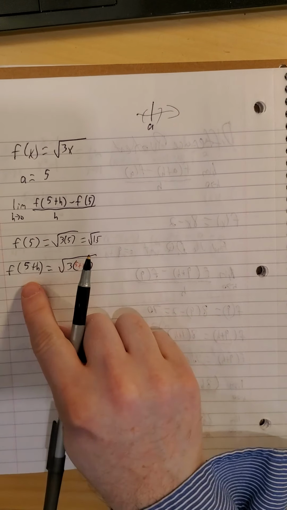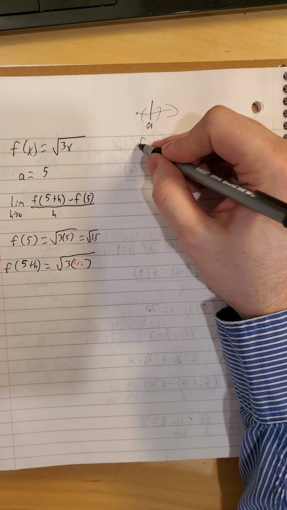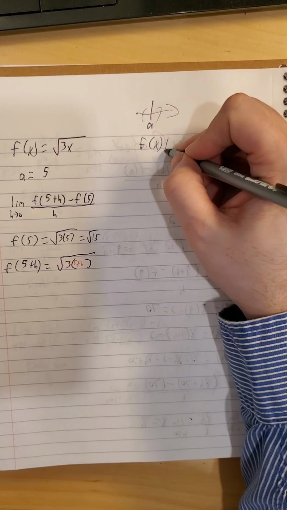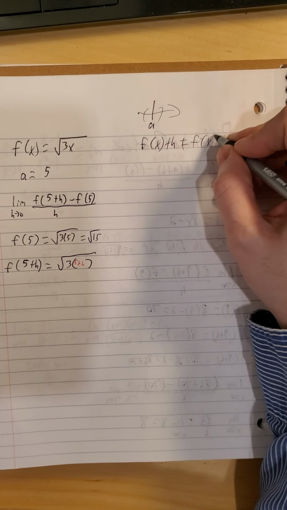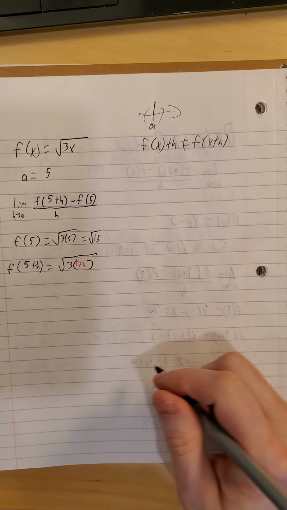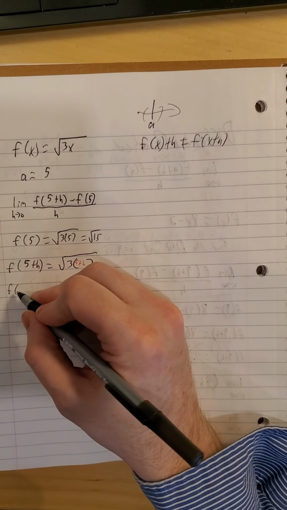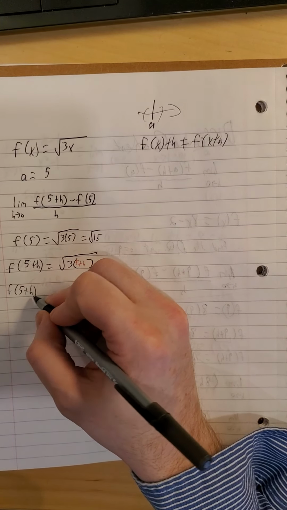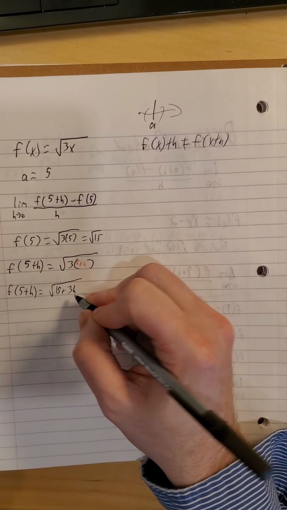So notice I'm not just tacking a plus h on after f of x. Make sure that you remember f of x with a plus h is not the same as f of the quantity x plus h. Alright, so a little bit more simplifying on that. F of the quantity 5 plus h is square root of 15 plus 3h.